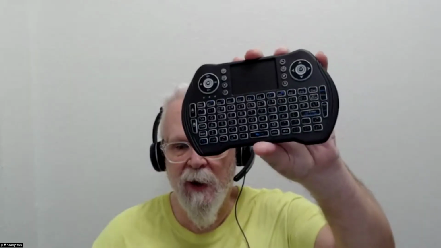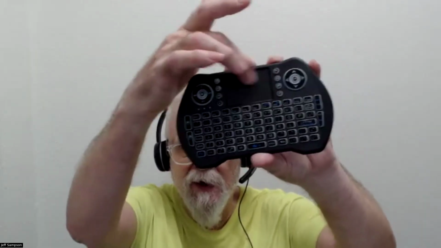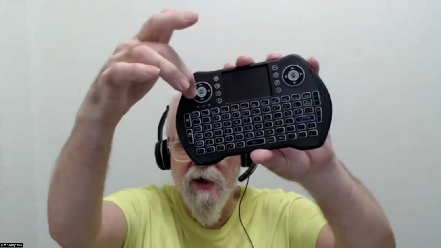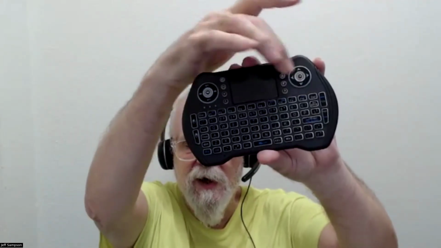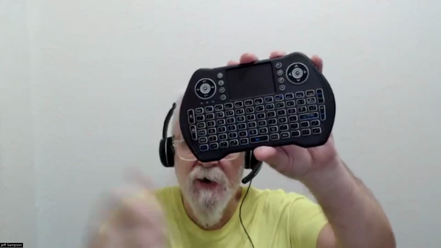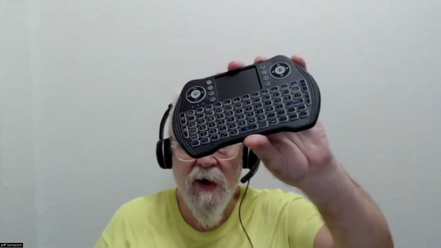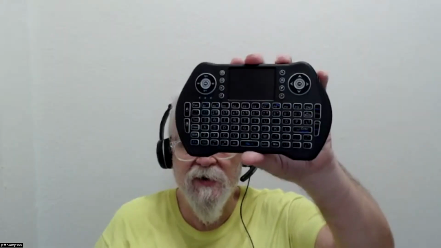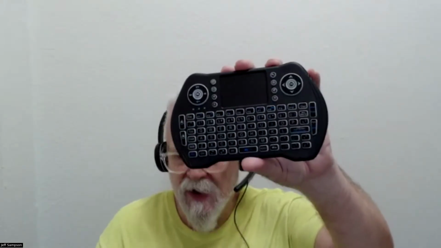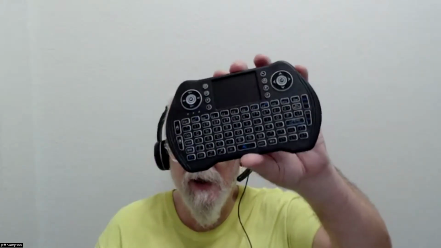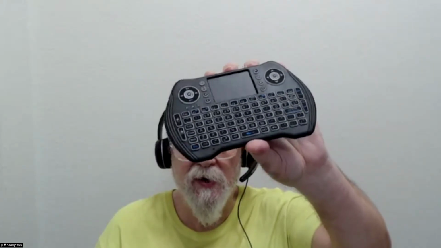ordered up this thing, which is just a cute little keyboard on Amazon. It's got a touchpad here, some kind of arrow keys here, and then arrow keys over here. And then it's got all the standard keys you find on a keyboard. And every once in a while somebody complains, oh, I got one of these, but it needs this key and doesn't have it. So I might run into it. But I just bought this, and this just showed up yesterday.